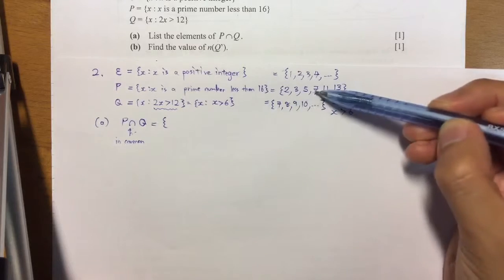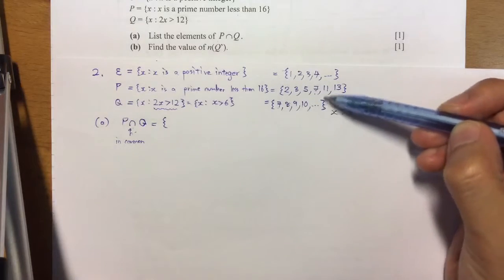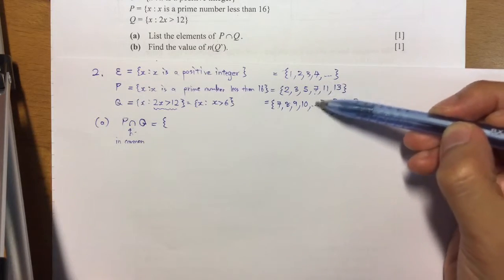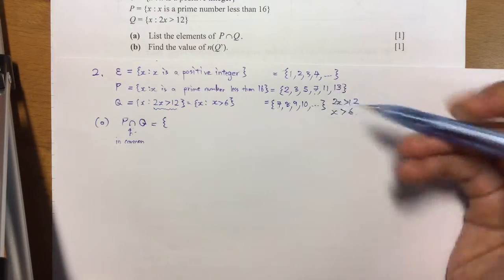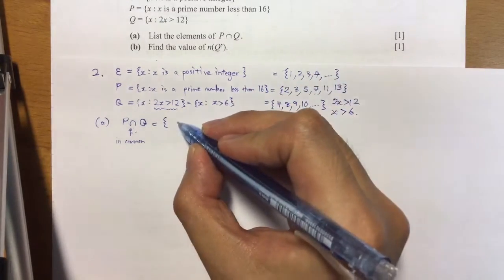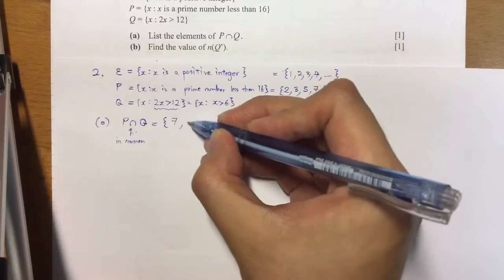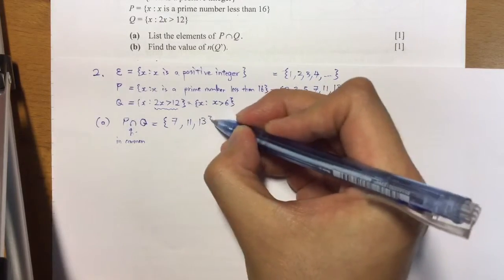Yes, you have number 7. Actually, you have 11 that's not written out. And finally, 13. So you write them out, starting from the smallest one, 7, 11, and then 13.